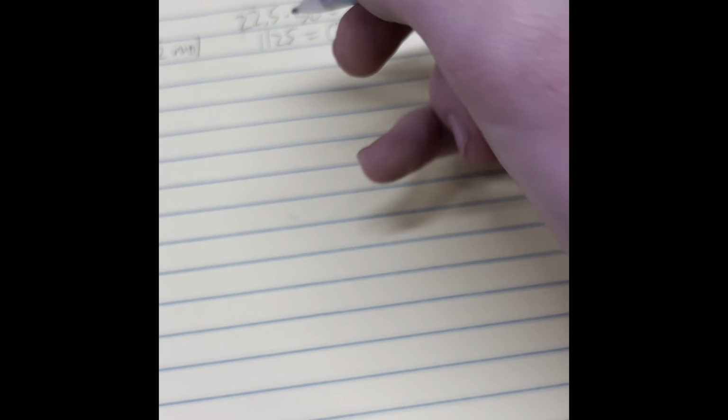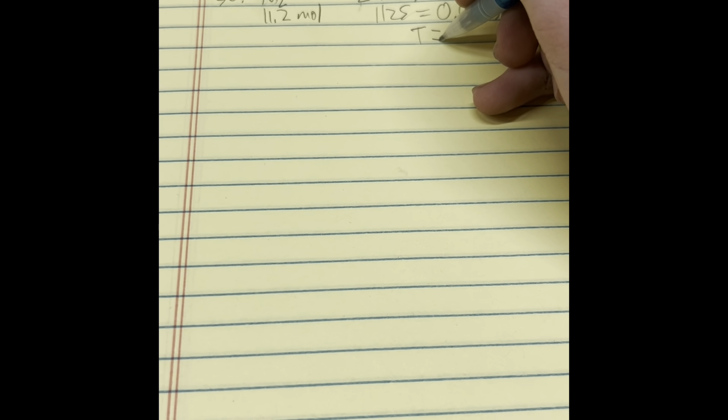Then T, temperature. So 22.5 times 50, and then 11.2 times 0.0821 equals 0.91952 T. Now I'm going to divide that by that, and then I get that T is 2.46.